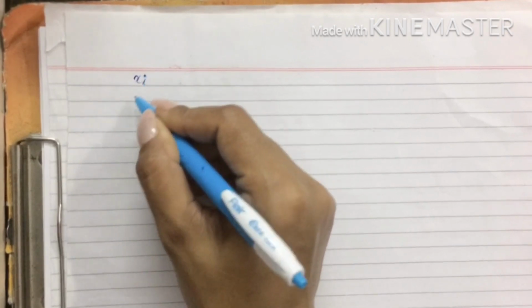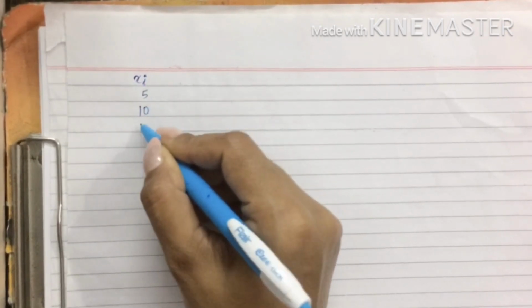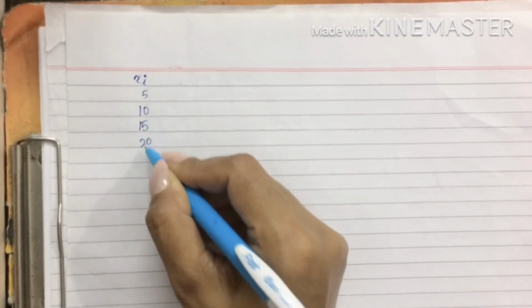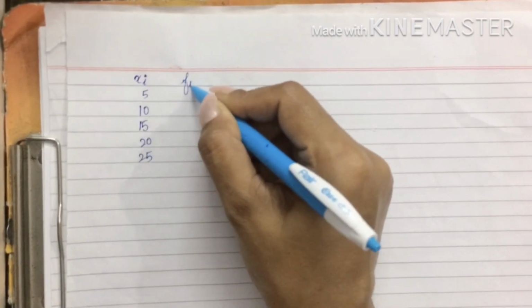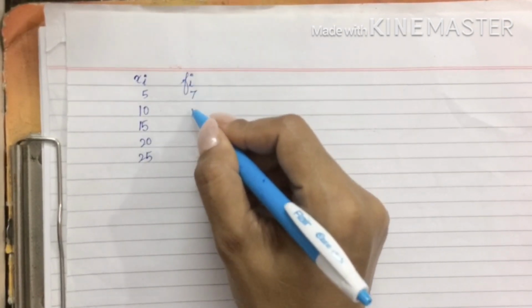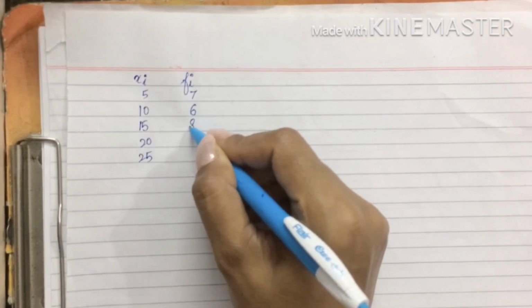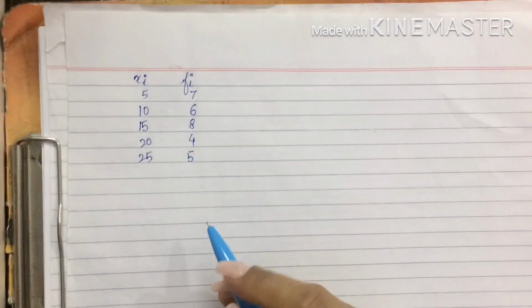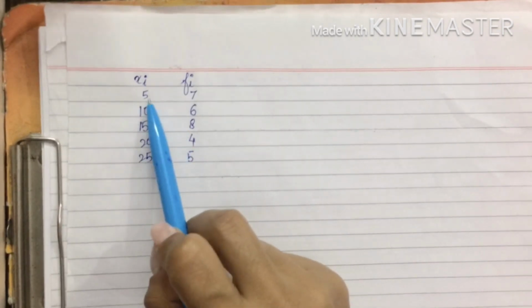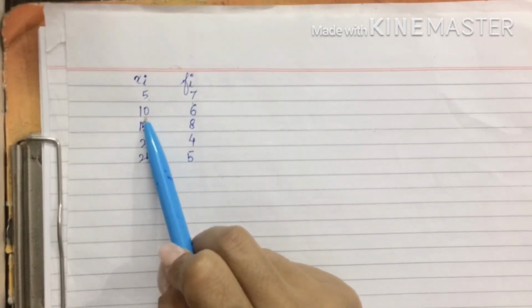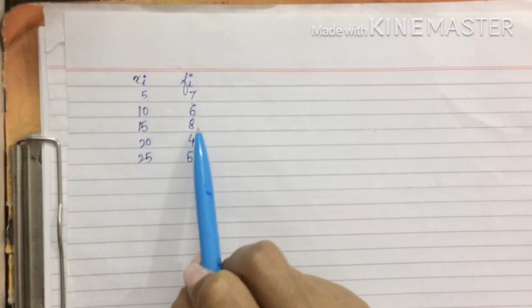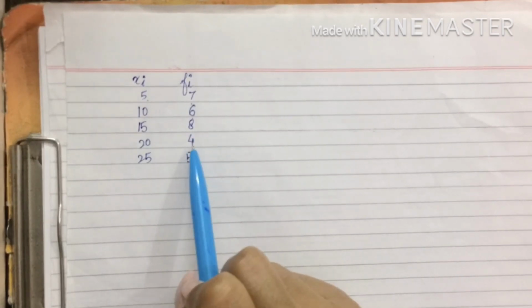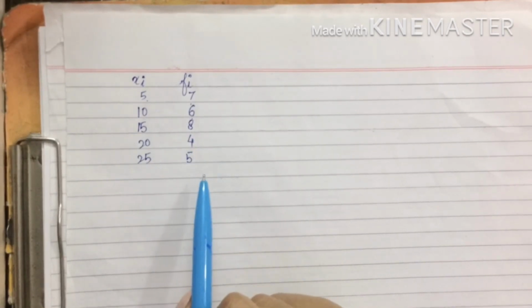If you had the observations as 5, 10, 15, 20 and 25, and each of these observations appears respectively 7, 6, 8, 4 and 5 times. So we had a list in which 5 is appearing 7 times, 10 is appearing 6 times, 15 is appearing 8 times, 20 appears 4 times and 25 appears 5 times.